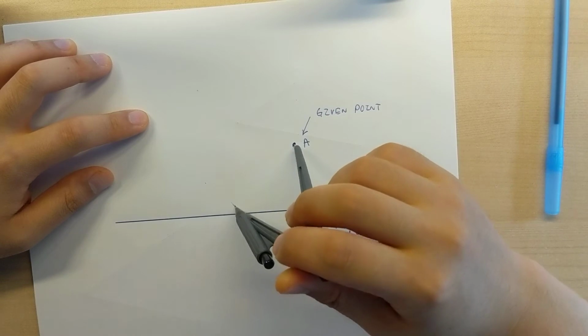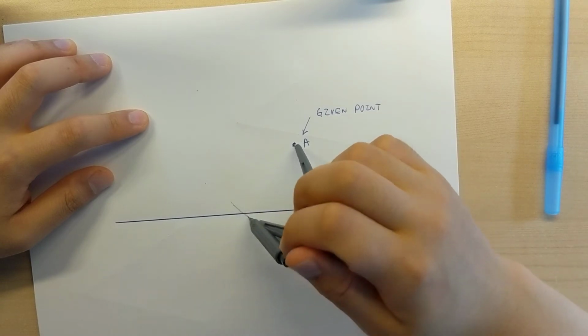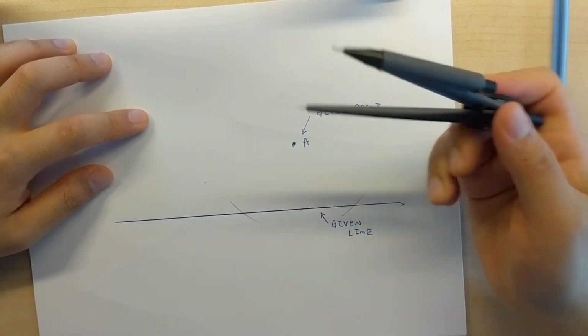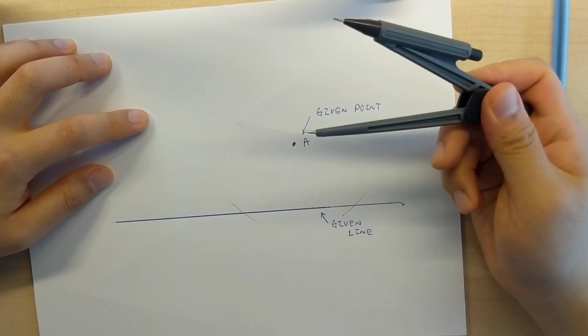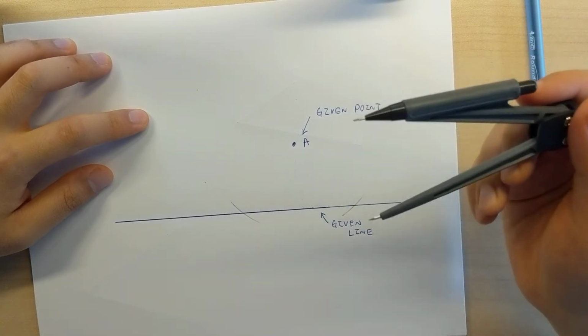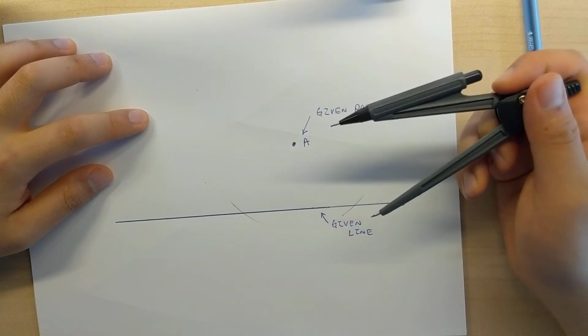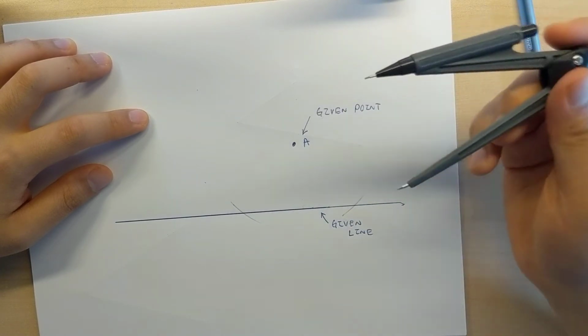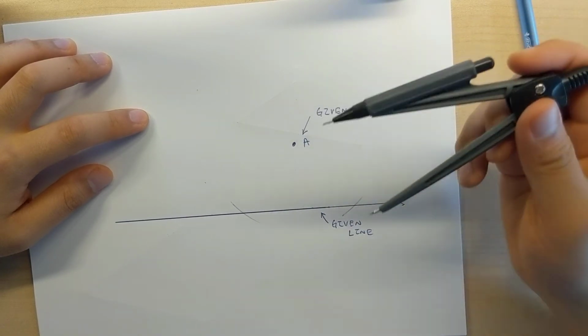So now I have two points of intersection. This compass setting right now is open to a certain length, a certain distance. I don't know what that distance is in inches or centimeters, and frankly, it doesn't really matter.